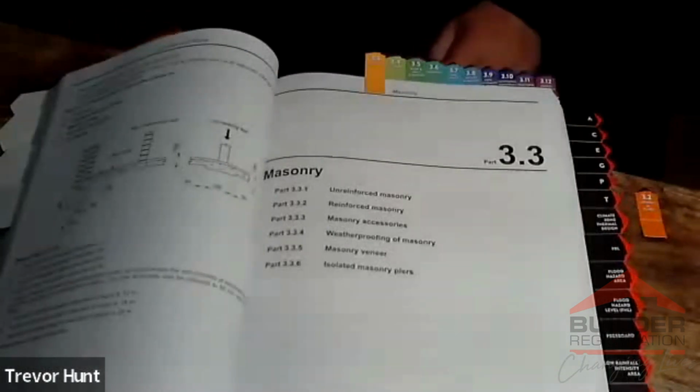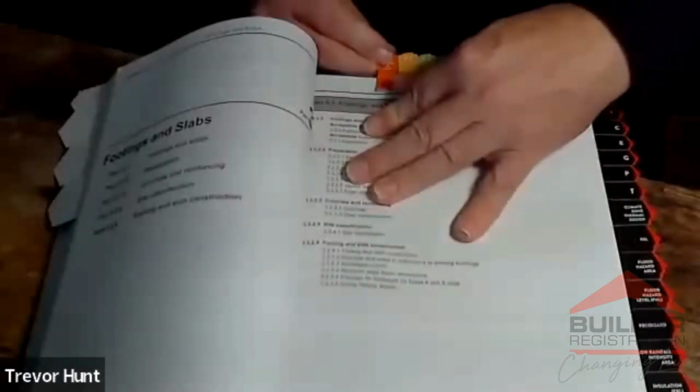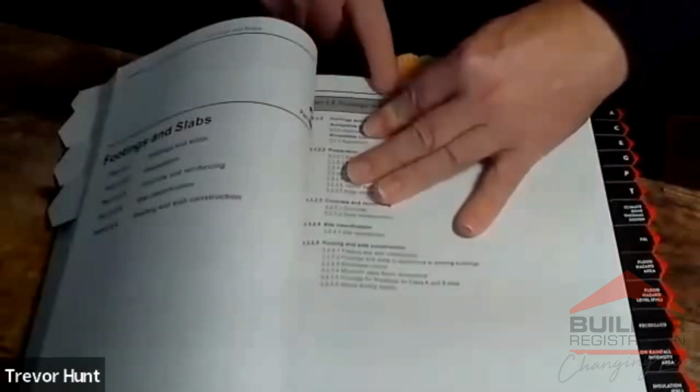So after 131, which is 3.3 masonry, we're going to do footings and slabs, which is 3.2, and that is going to be on page 107. So 107 for footings and slabs. So page 107 at 3.2 footings and slabs.